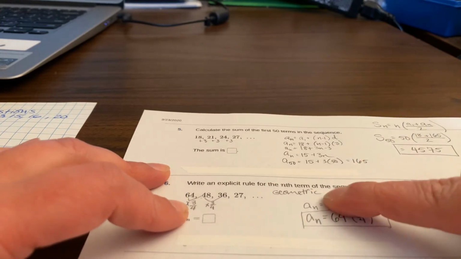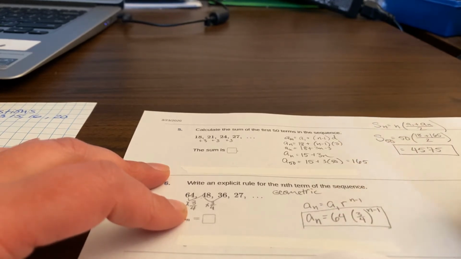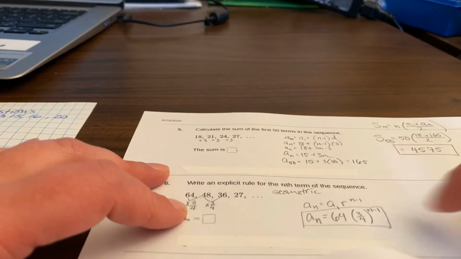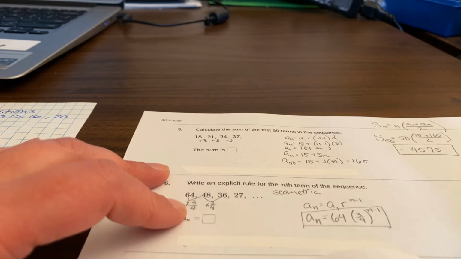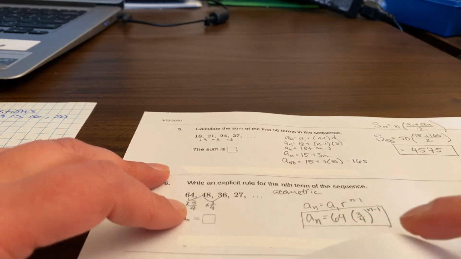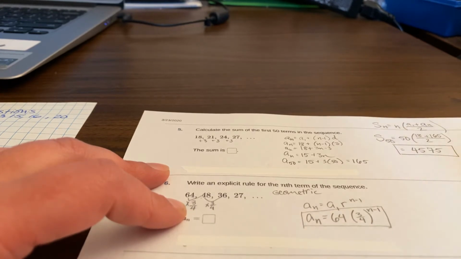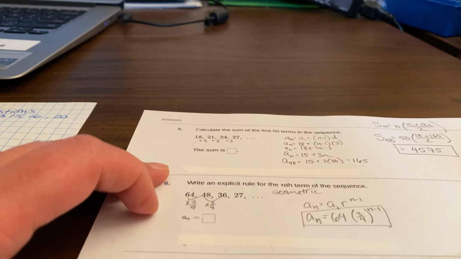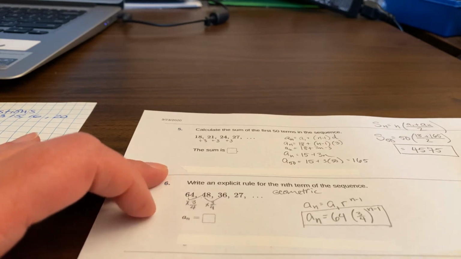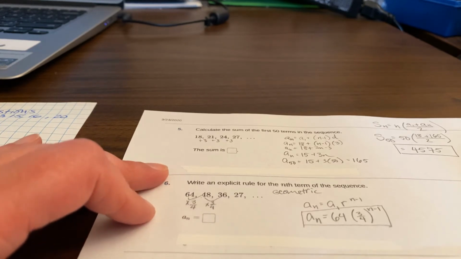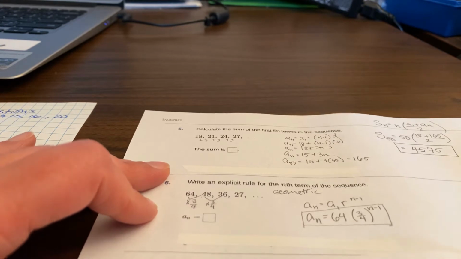So if you're looking for a geometric sequence, an explicit rule, that's a sub n is equal to a sub 1 times r to the n minus 1. And so we substitute in the 64 for a sub 1 and 3/4 for r, and we get our formula: a sub n equals 64 times 3/4 to the n minus 1 power.